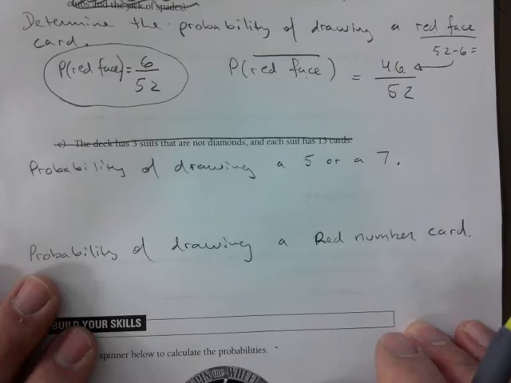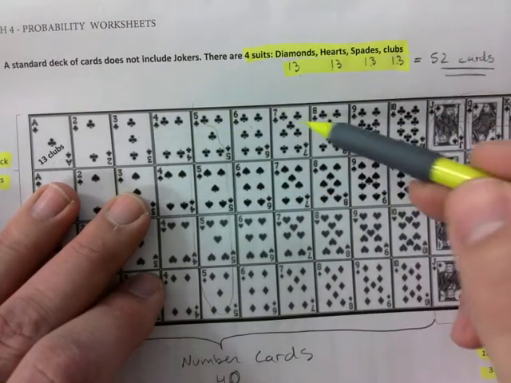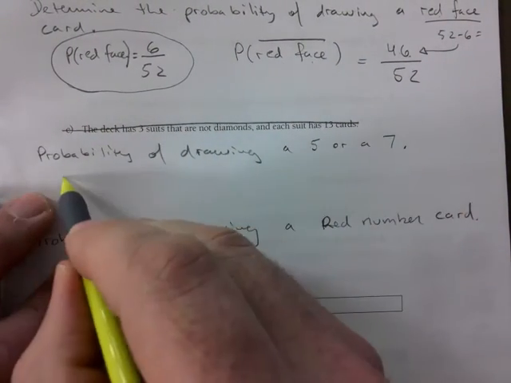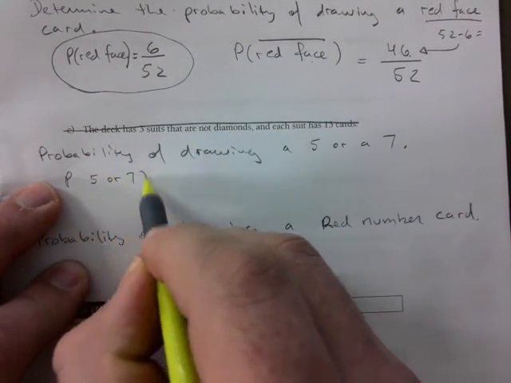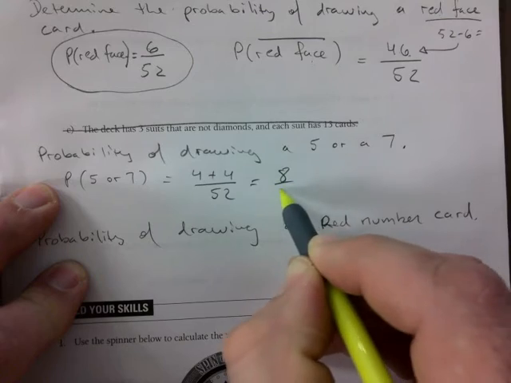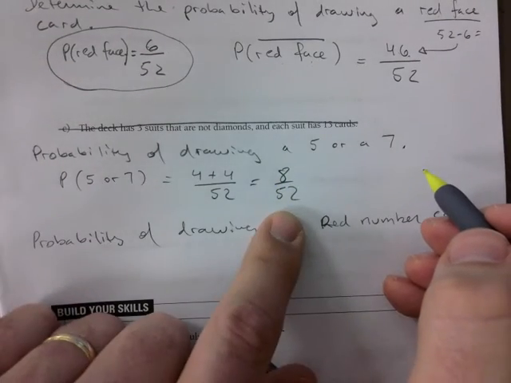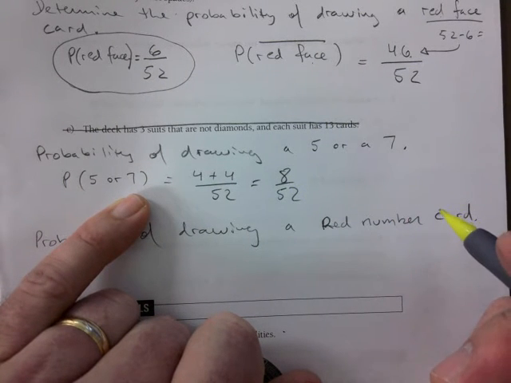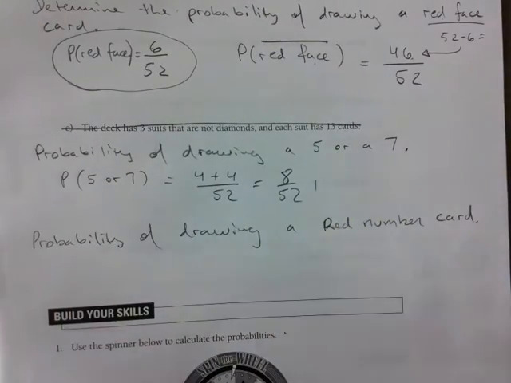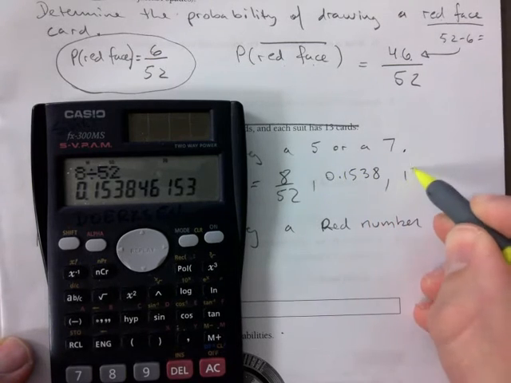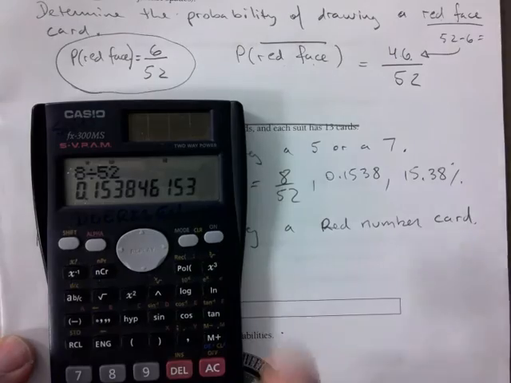Next, probability of drawing a 5 or a 7. How many 5s do you have? There's 4 of them, and there's 4 7s, right? So probability of 5 or 7, that'd be 4 cards and 4 cards out of 52. So that'd be 8 out of 52, okay? And of course, if I said not 5 or 7, you take that 8 away from 52. Let's write this as a decimal, I actually asked you to do that, right? 0.1538, which is 15.38%. Okay.